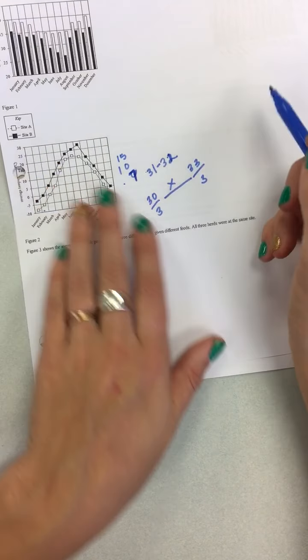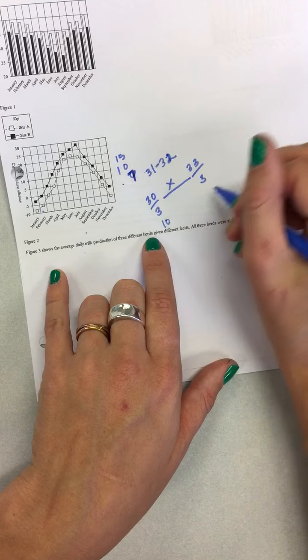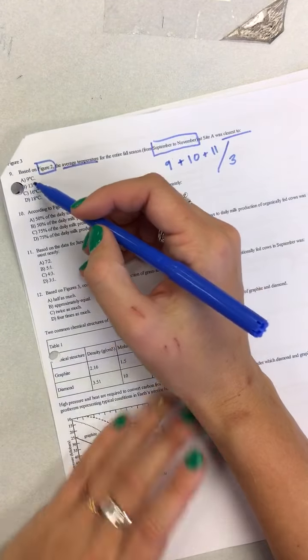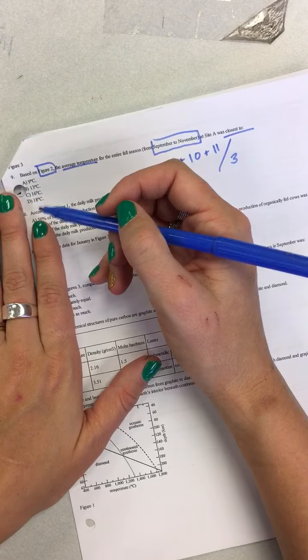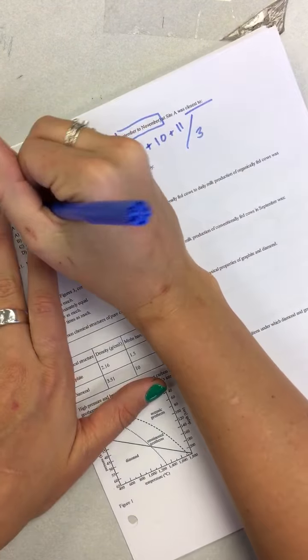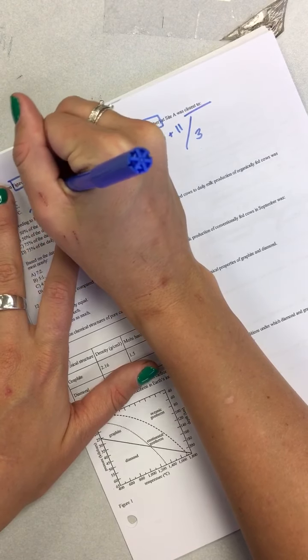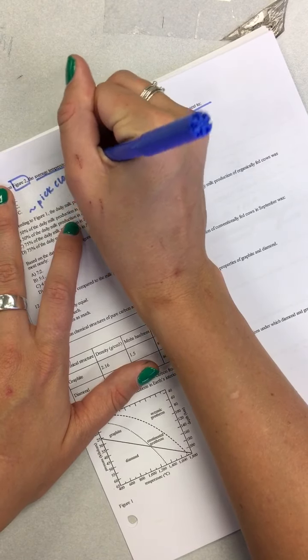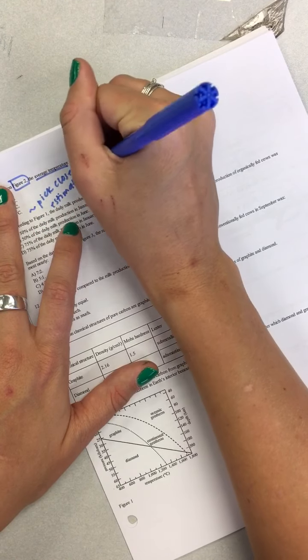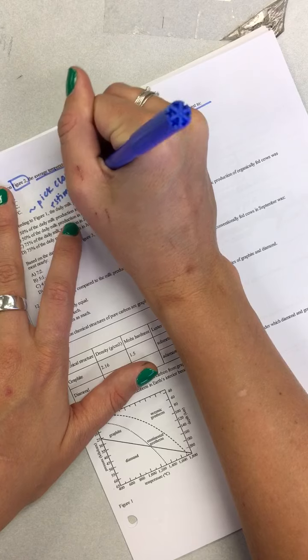So x will be somewhere in here. So that will be 10, and that will be 11. So my temperature is going to be somewhere between 10 and 11. The closest one we have there would be A for 9. So if you don't get the exact value, you pick the closest. And all that means is you estimated too wide on the graph.